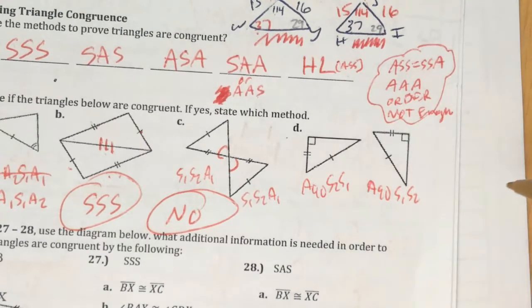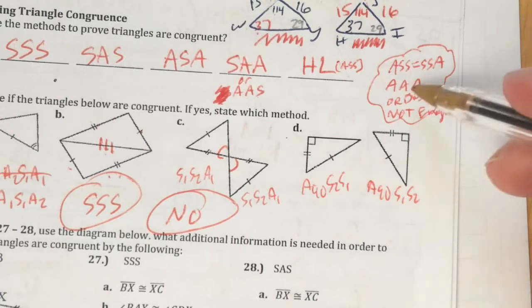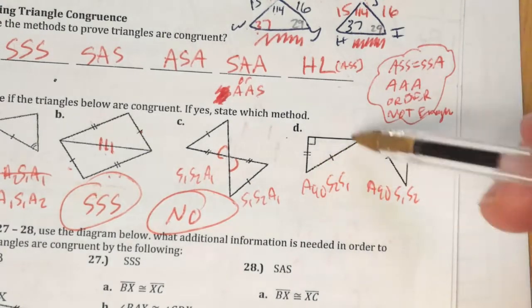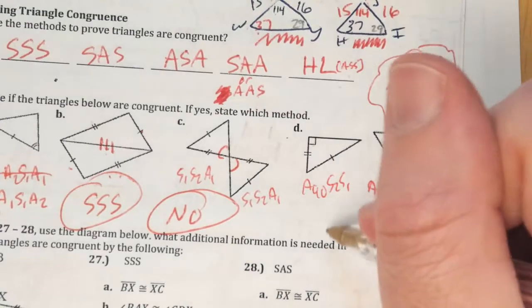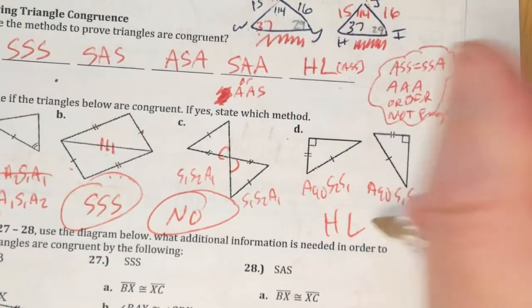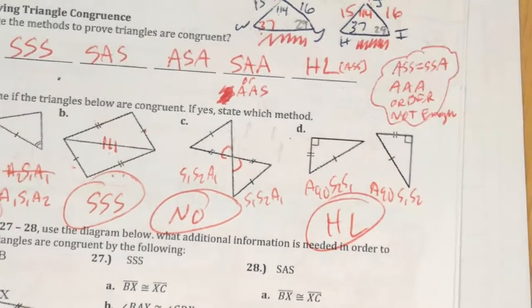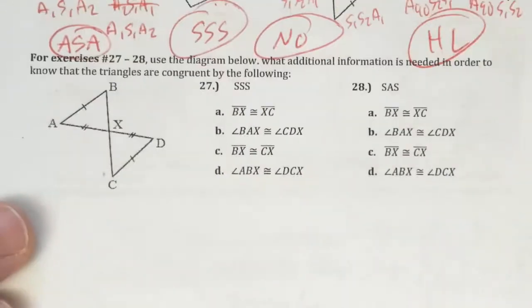So, oh, that's ass. That's bad. The only time you can have an ass is if you have a leg. Oh, that's hypotenuse leg. It has a right angle, so it's all right. So that's yes, hypotenuse leg. So that's okay. All right, let's keep going.